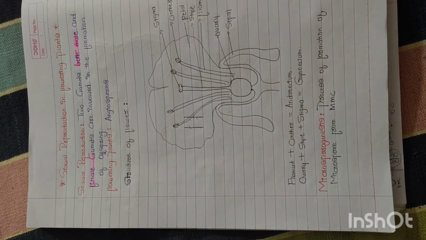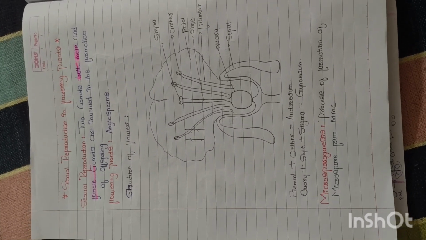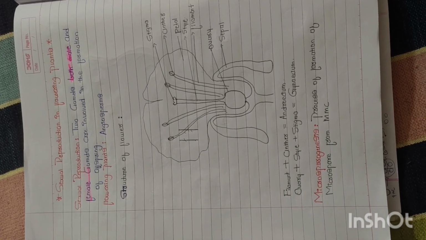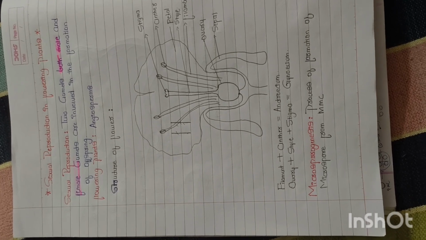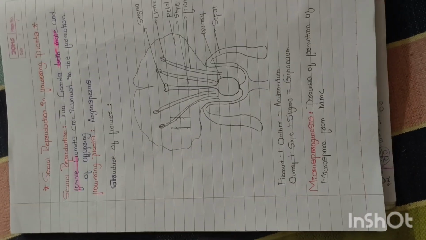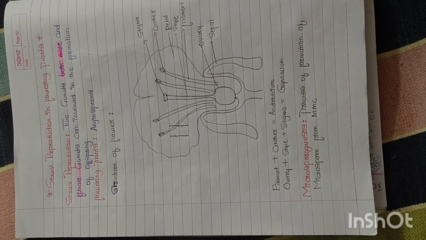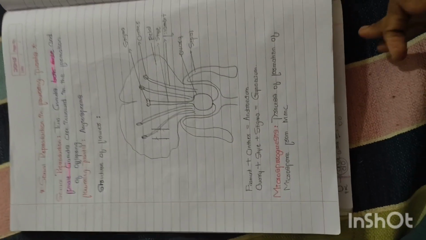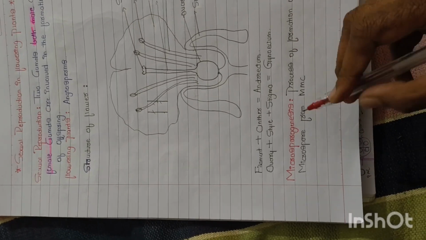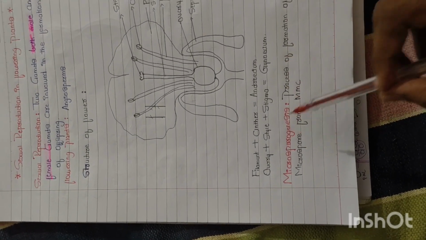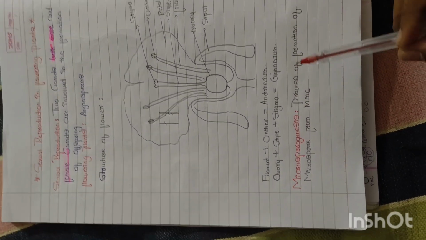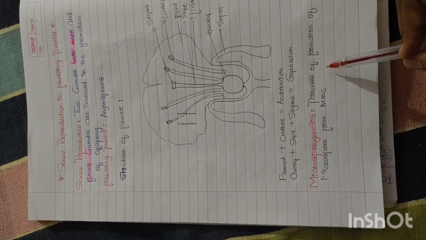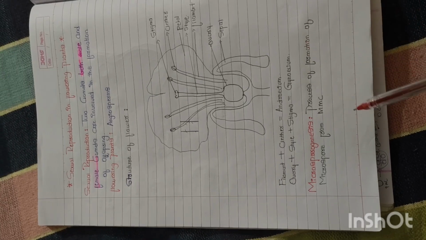Okay, they are called a male reproductive organ, that is androecium, and gynoecium is nothing but a female reproductive organ: style, stigma, ovary. Okay, that is a female reproductive organ. This is all about the structure of a flower. Then next we are going to discuss microsporogenesis. Microsporogenesis is the process of formation of microspores from the microspore mother cell.